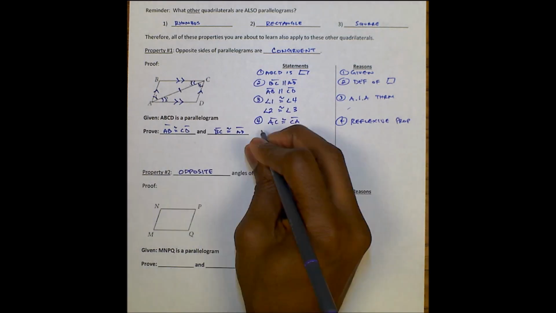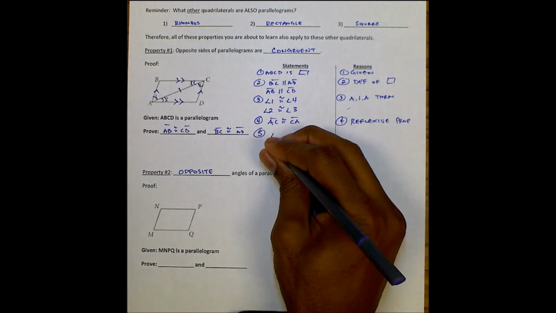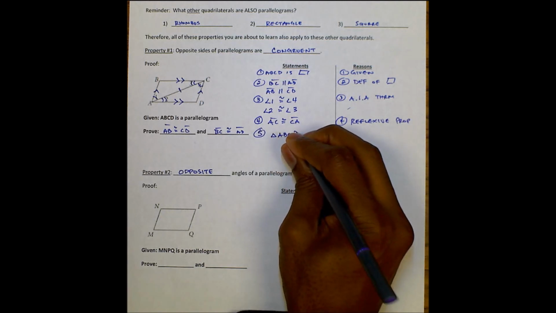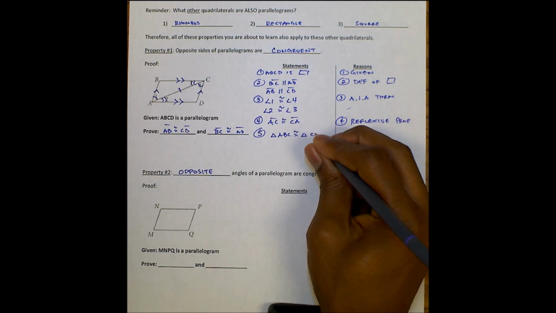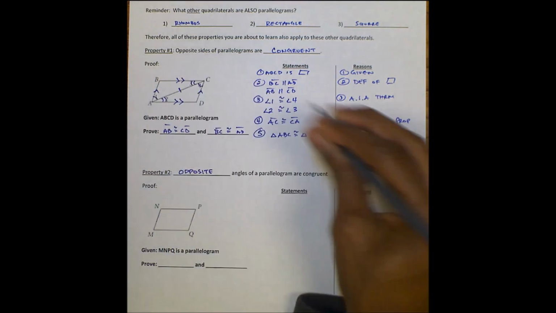And so I can say that triangle ABC is congruent to triangle CDA because of angle side angle.